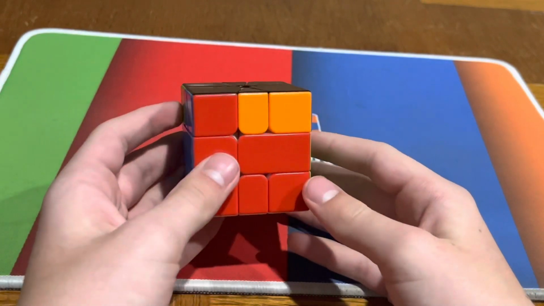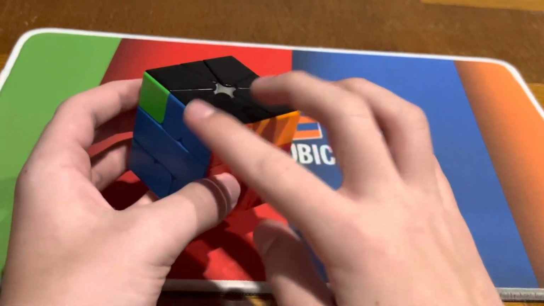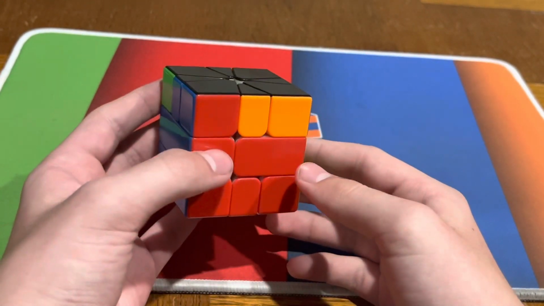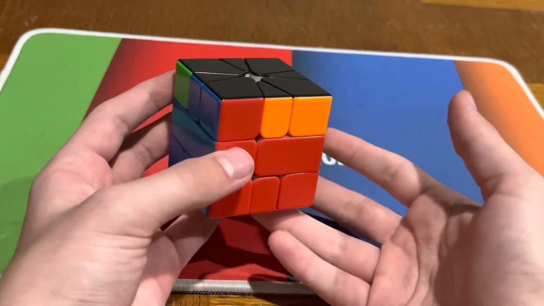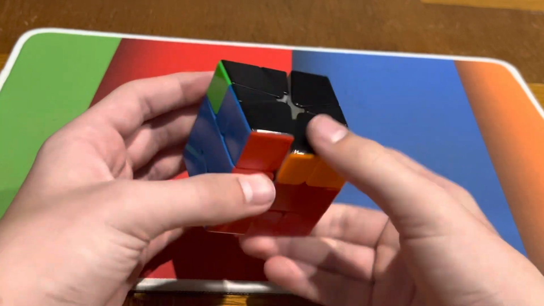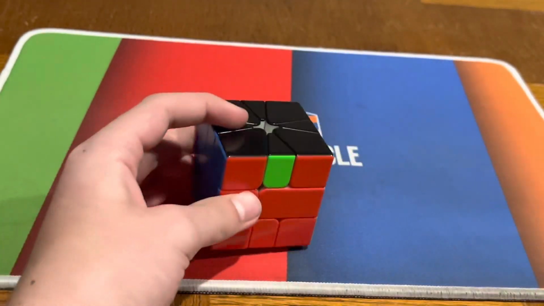And now for the self-dual of K, this is S. It's basically an N perm, but with these 2 swapped. It's a self-dual of K, as I already said. So the algs are pretty similar. This also goes to ADG if you do an N perm.